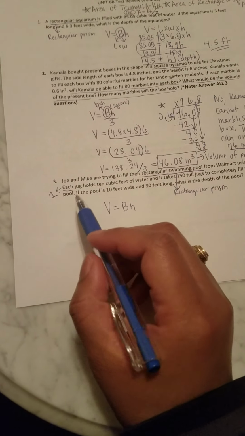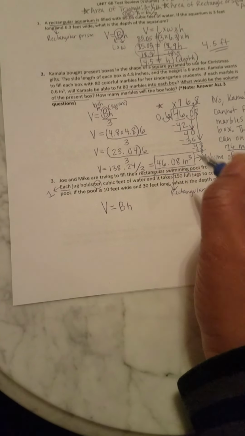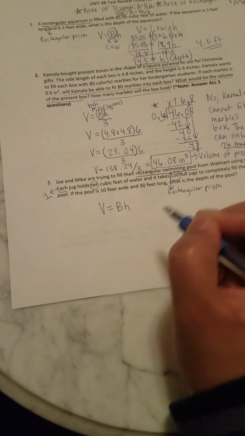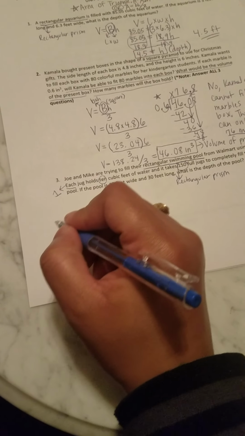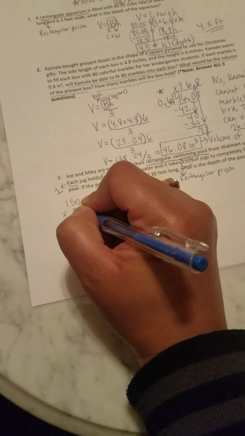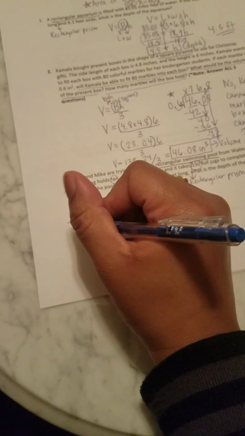So we're going to take our 10 cubic feet of water and multiply that by 150 full jugs. Let's do that on the side. 150 times 10, and if we do that, we'll get 1,500.